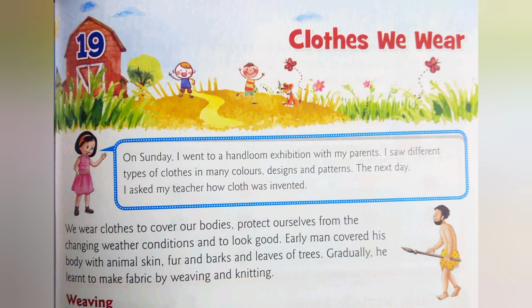So, students, do you know why it is necessary to wear clothes? The simple reason is that we want to cover our bodies. Also, there are different seasons like winter, summer, and rain. So, to protect ourselves from harsh weather conditions, we wear clothes. Also, we want to look good and smart. Now, because cloth was not invented at that time, what other option did early man have than to wear animal skin, fur, barks, and the leaves of trees?